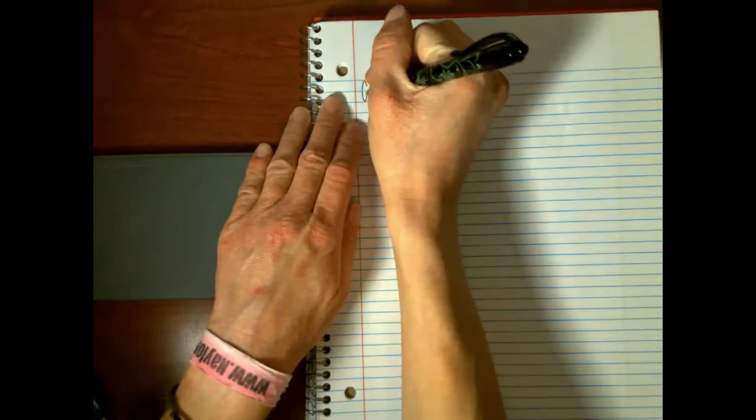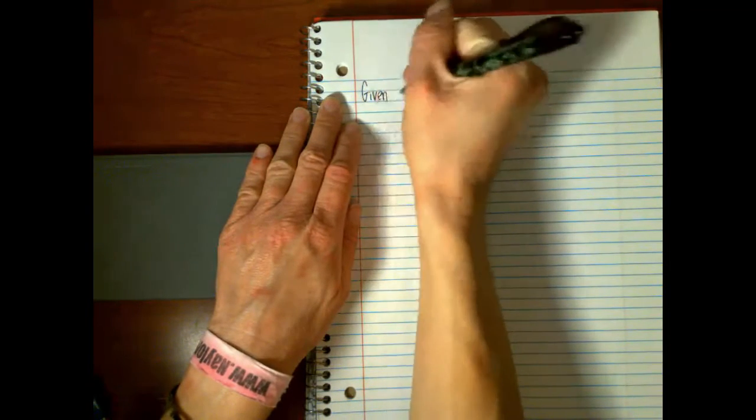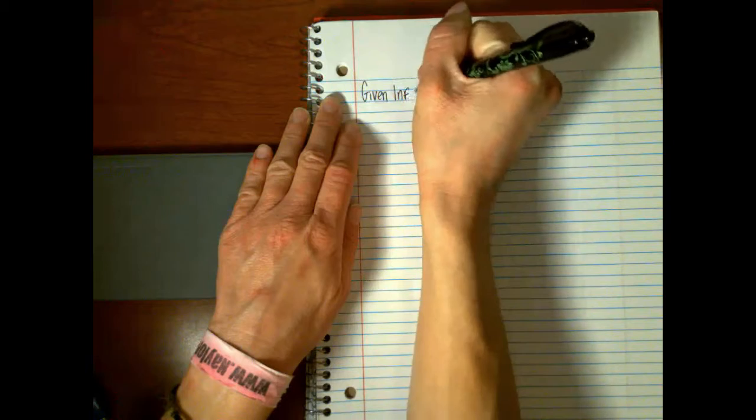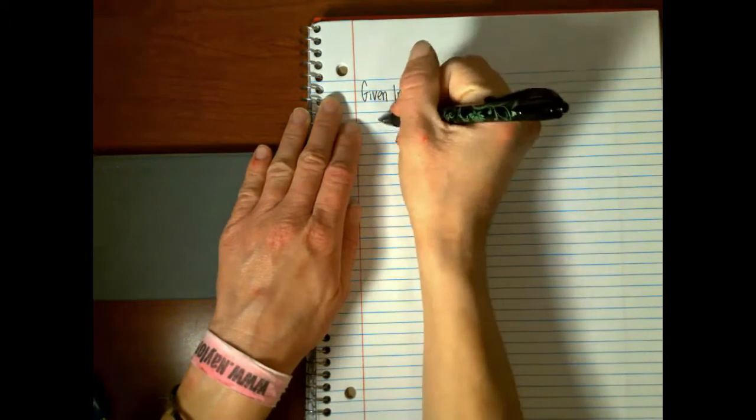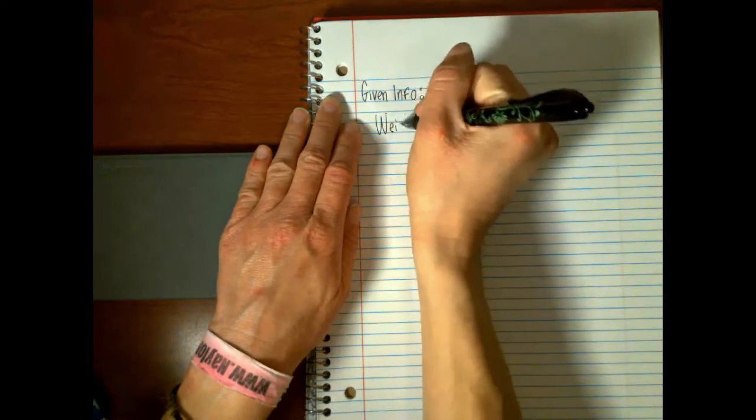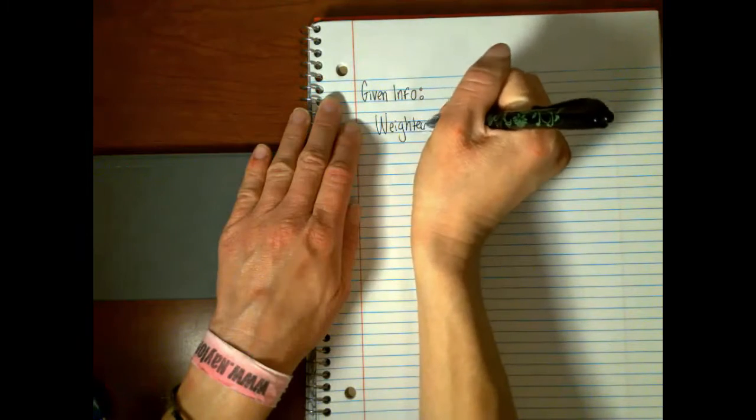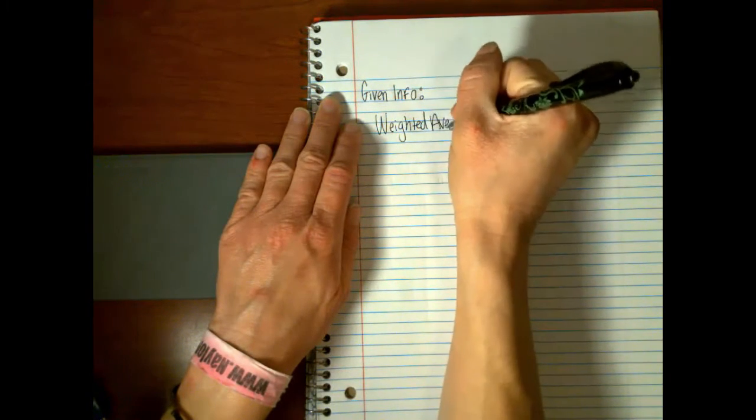So, let's start by figuring out what we know. Okay? So, we know that we are finding a weighted average.